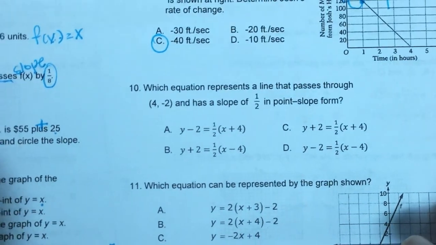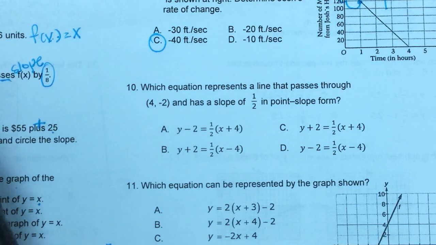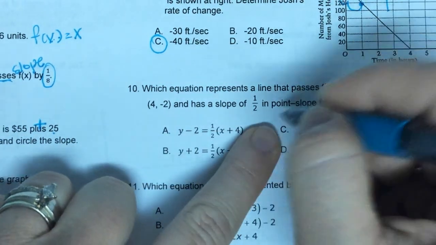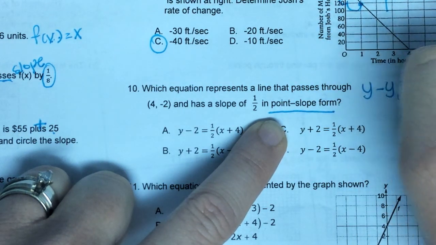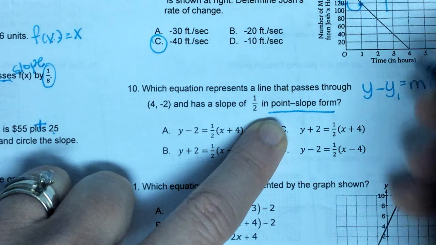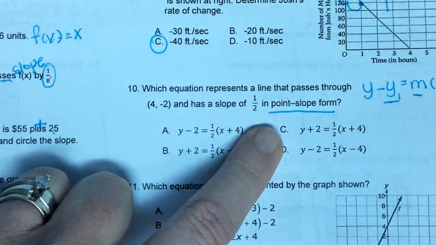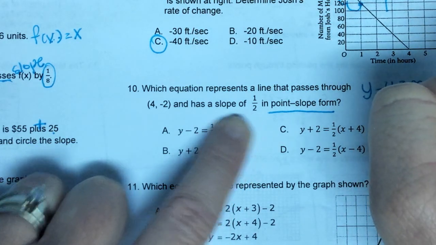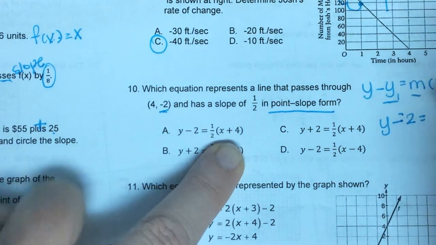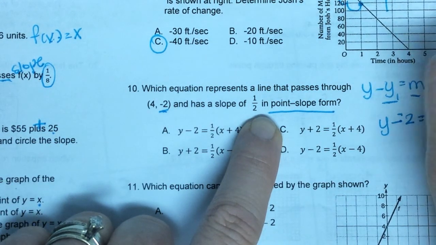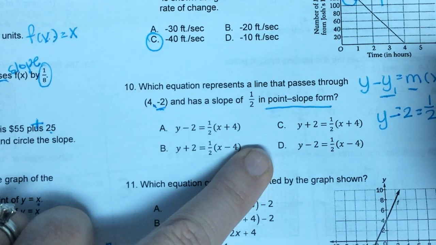Okay, number 10. Which equation represents a line that passes through (4, -2) and has a slope of 1/2 in point slope form? So point slope form is y - y1 = m(x - x1), where I have to fill in my y1, my m, and my x1. So I'm going to have y minus, and here's my y value, so that's a negative 2, equals, what's my m value? 1/2 times x minus my x value, 4.